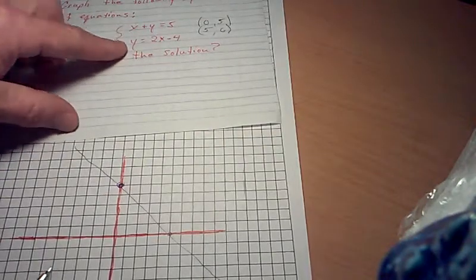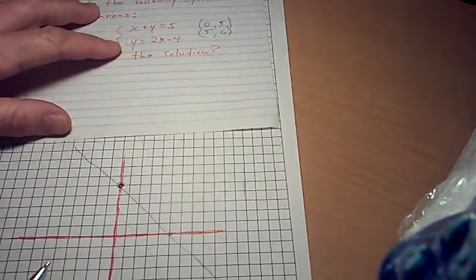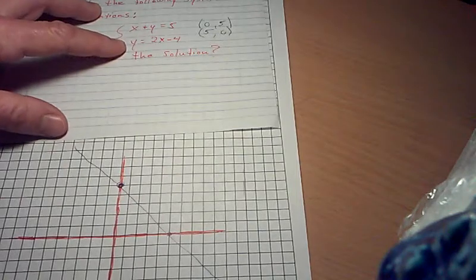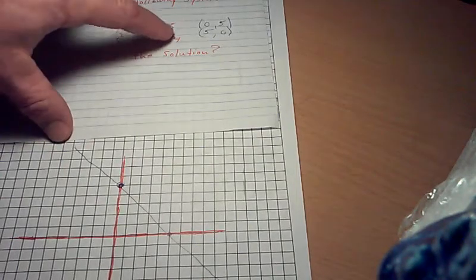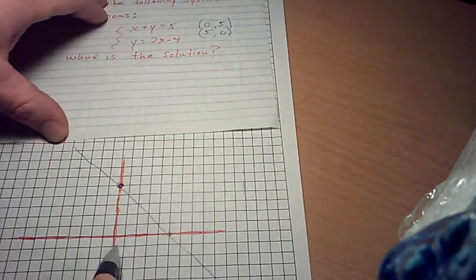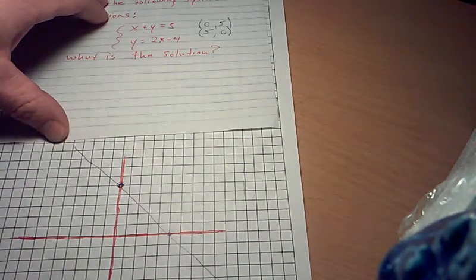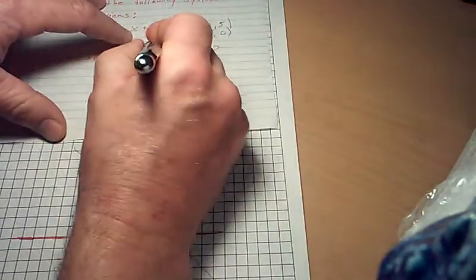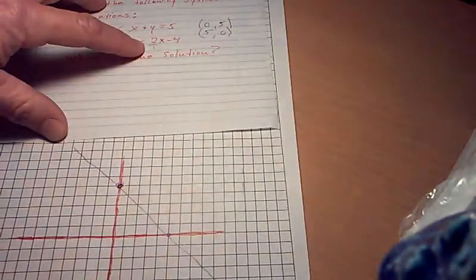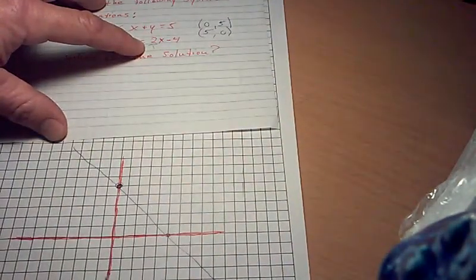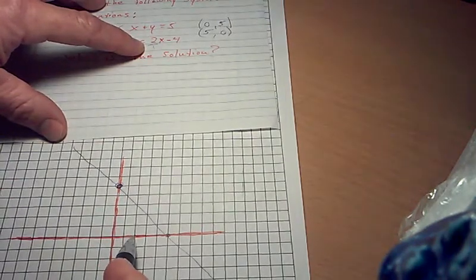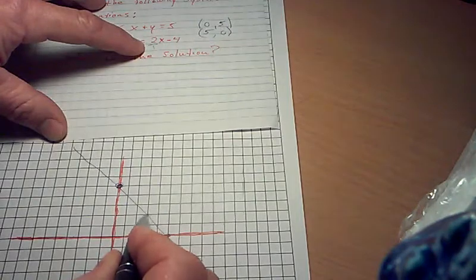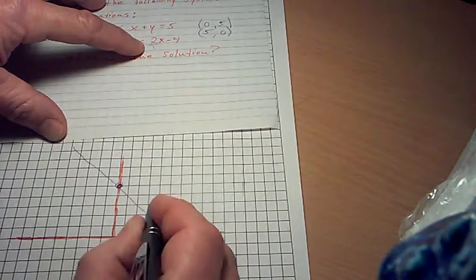Okay, graphing the second equation, it's in slope-intercept form, which makes it easy to graph right away. I go to -4 on my y-axis, 2, 3, 4, and then I go up 2 and over 1 for each step thereafter from this point. Up 2, over 1, up 2, over 1, up 2, over 1.